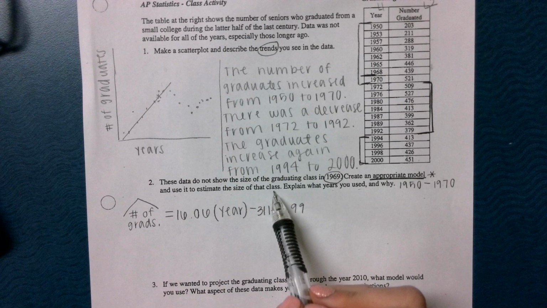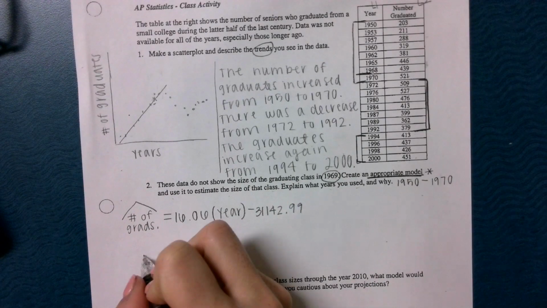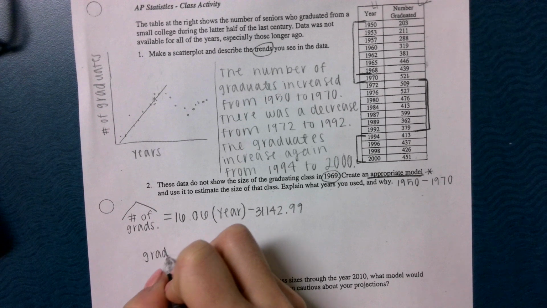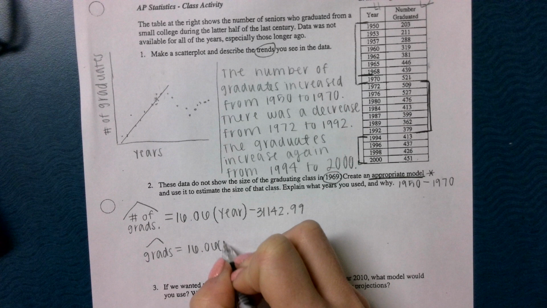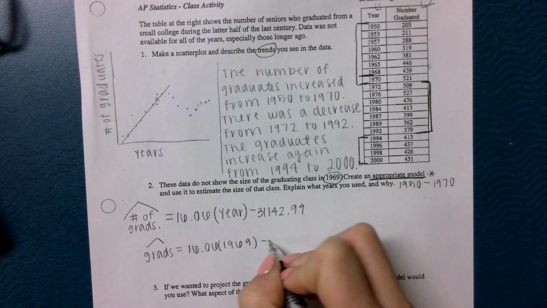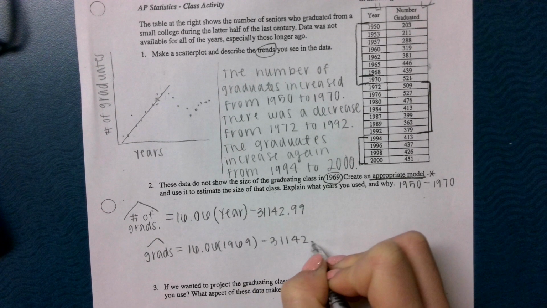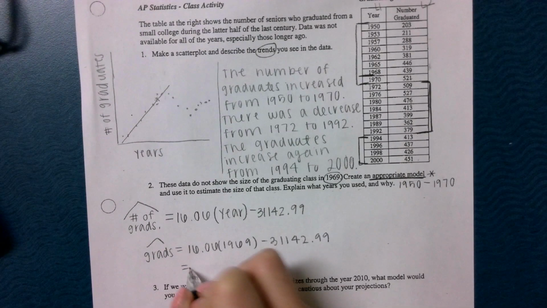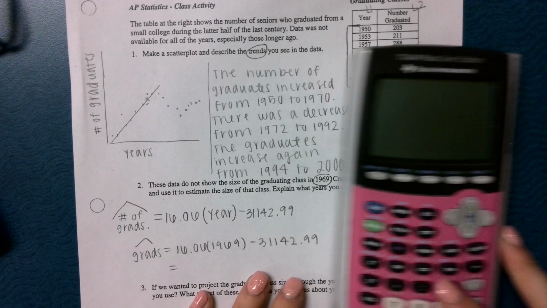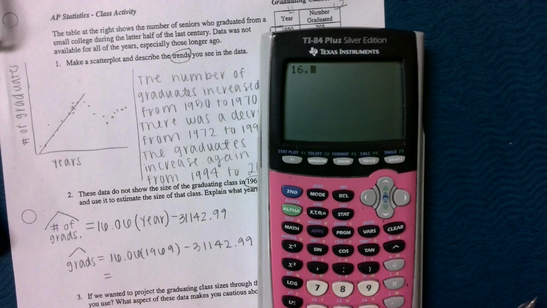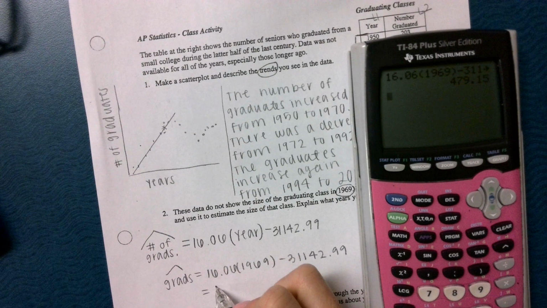So we're going to do that by taking 1969 and plugging it in to our model. I got 479.15.